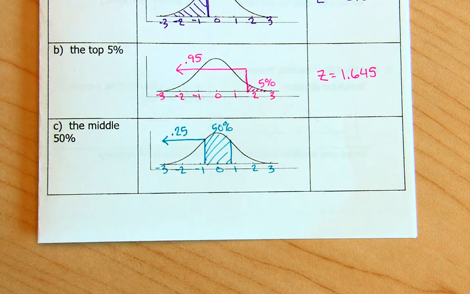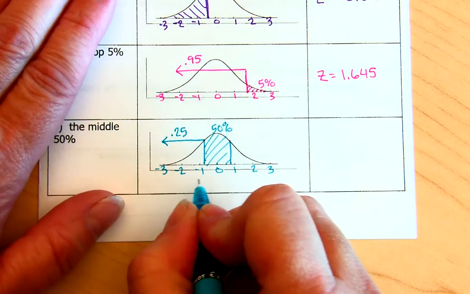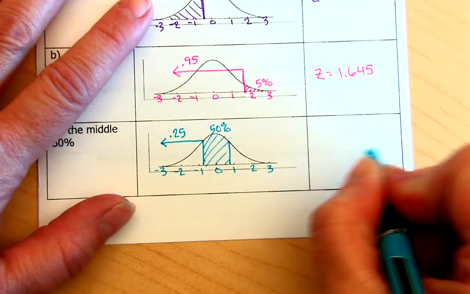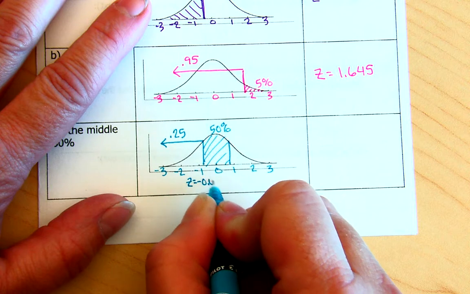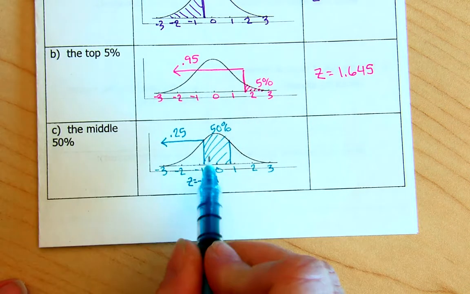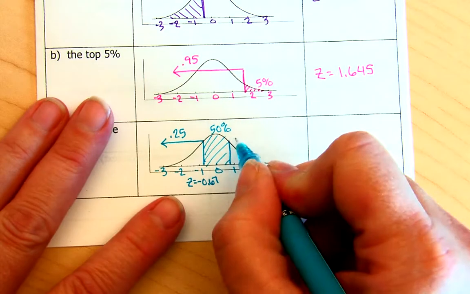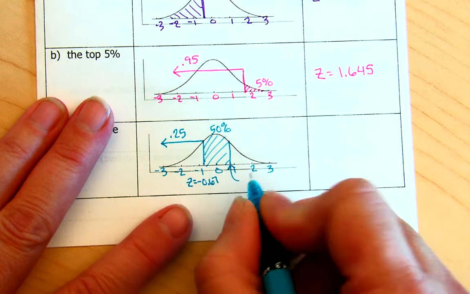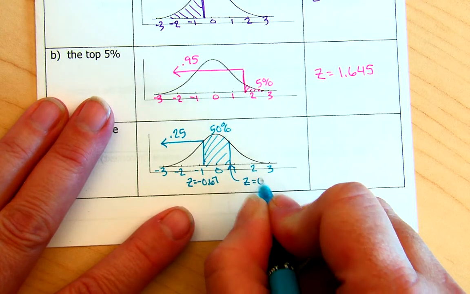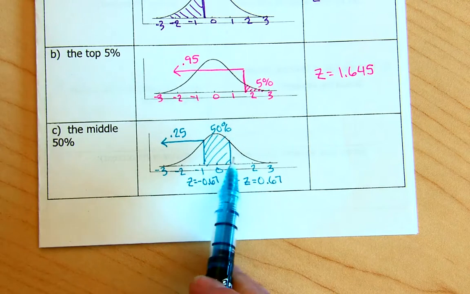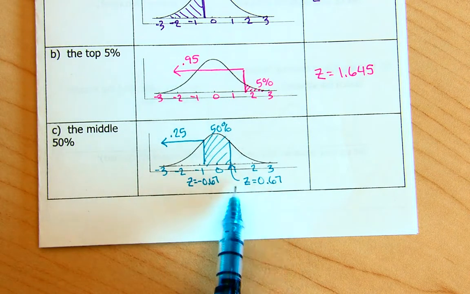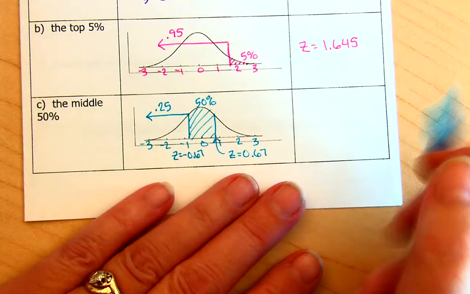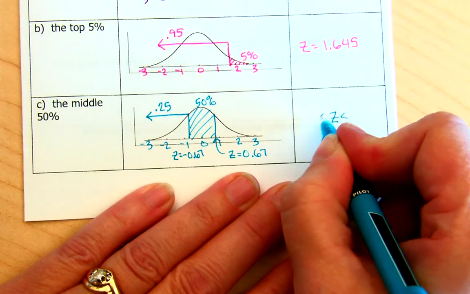The z-table always looks at values to the left. So here is -0.67 for this one. For this one, z will equal +0.67. If we look at 0.75, the closest we're going to get there is a positive 0.67 z-score. So we want a z in between those.